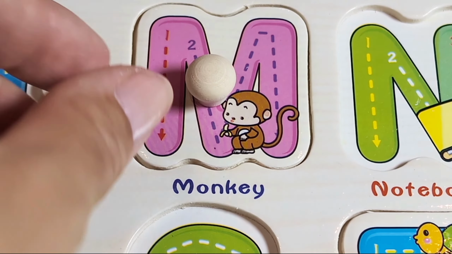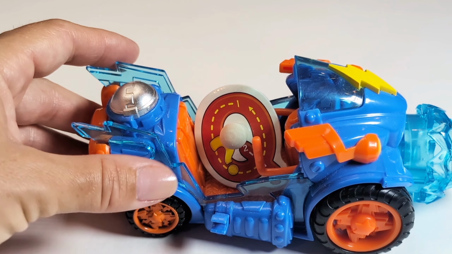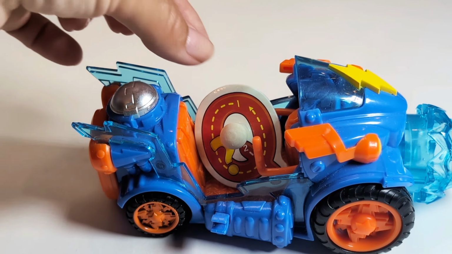M like in monkey. This card has brought another letter, and this is letter Q. Q like in question. Which letter is in this box? Here's the letter D, like in duck.